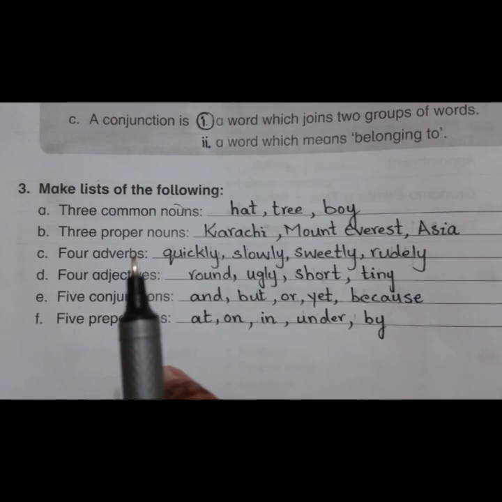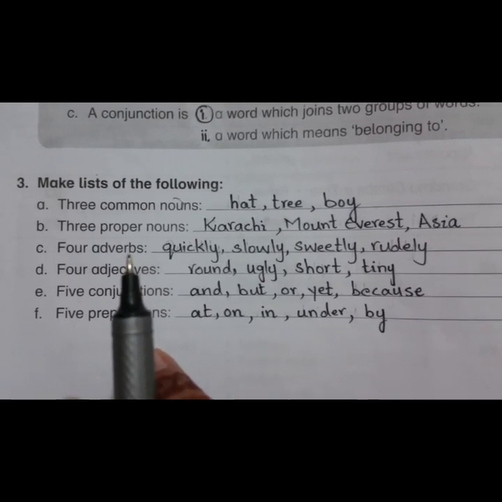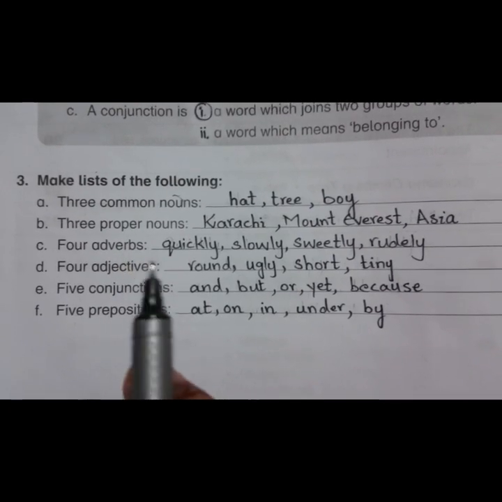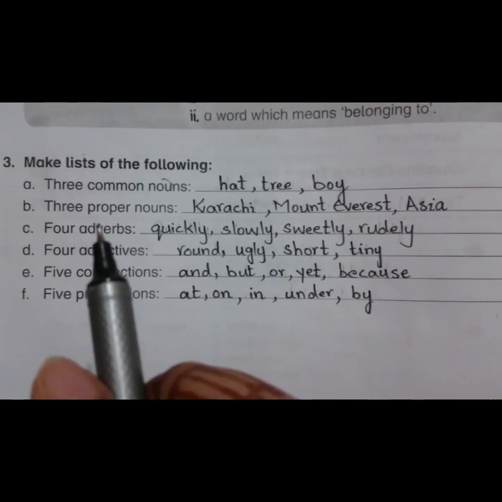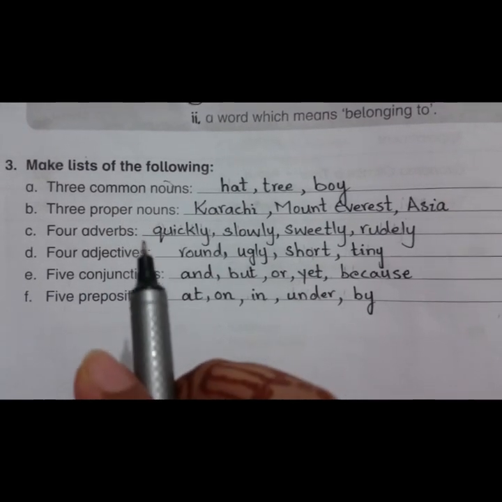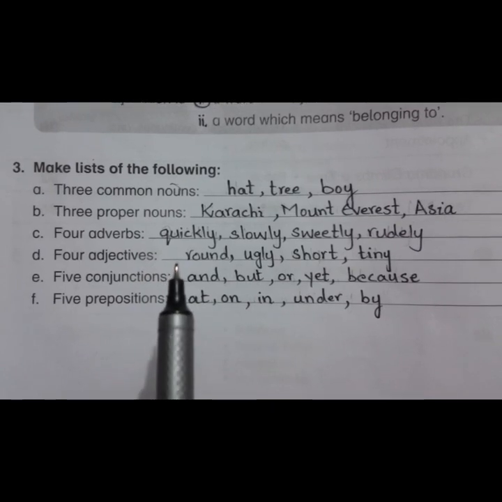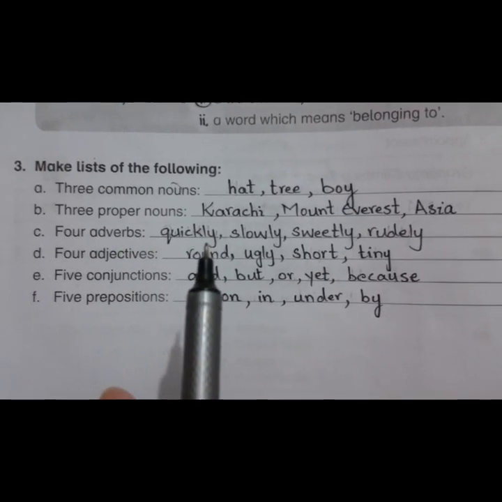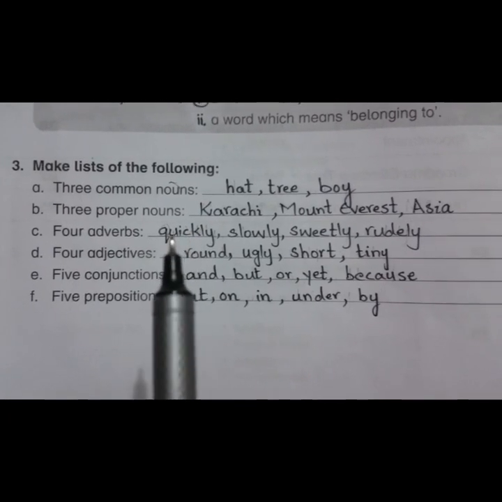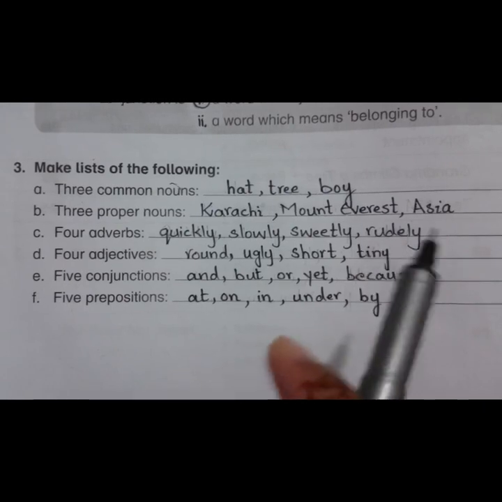Then we have adverbs. We are going to give 4 different examples of adverbs. First of all, what is an adverb? We have underlined an adverb at the top example, which means that an adverb is a word which describes how the actions are done, which shows us how something is happening. For example, quickly. Most of the adverbs end with ly. Not all, I said most. Quickly, slowly, sweetly, rudely, etc.